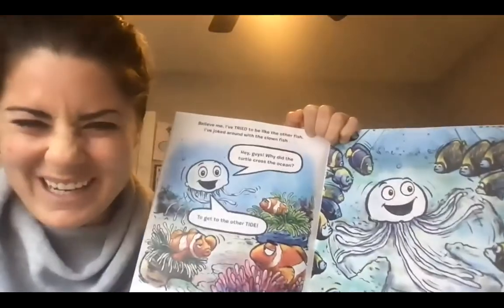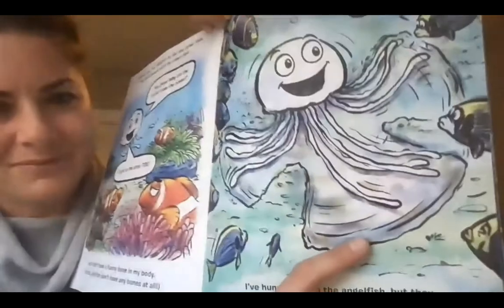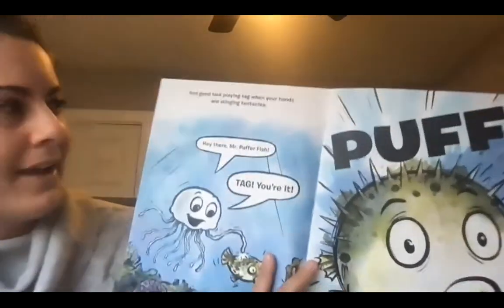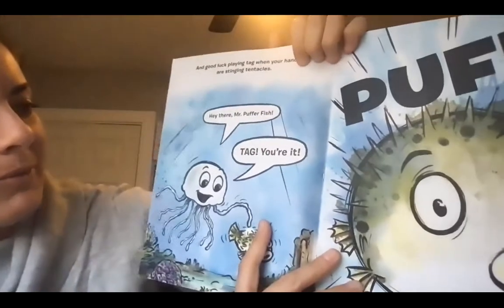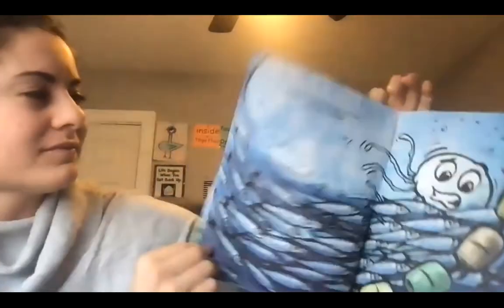There is a fish called an angelfish. And look, he's trying to make a sand angel like a snow angel. And they're like, what? And good luck playing tag when your hands are stinging tentacles. Hey there, Mr. Pufferfish. Tag, you're it. Poof. Yikes, that didn't go well.